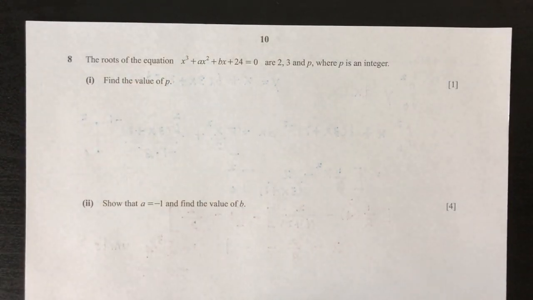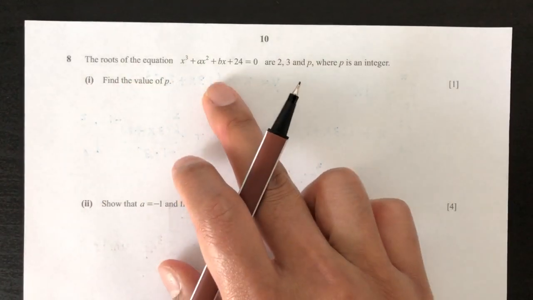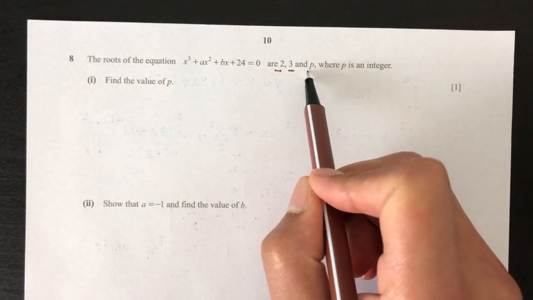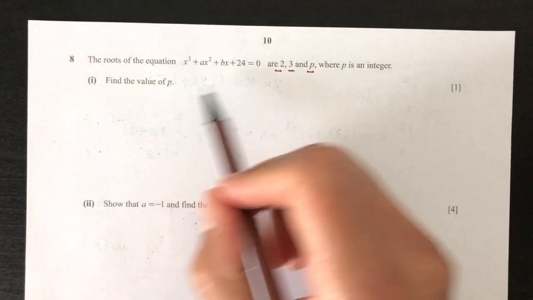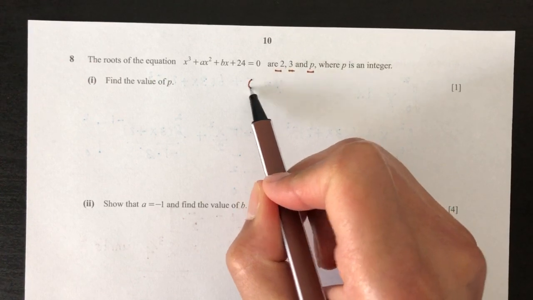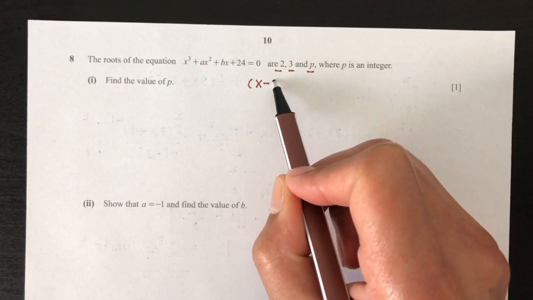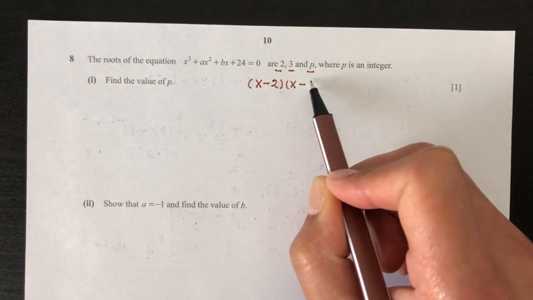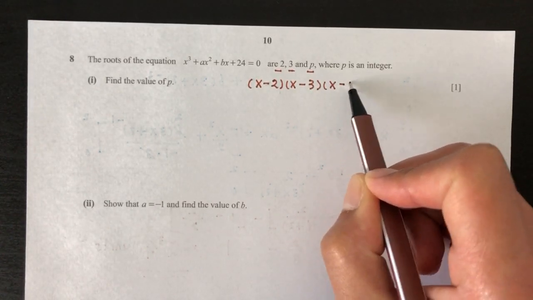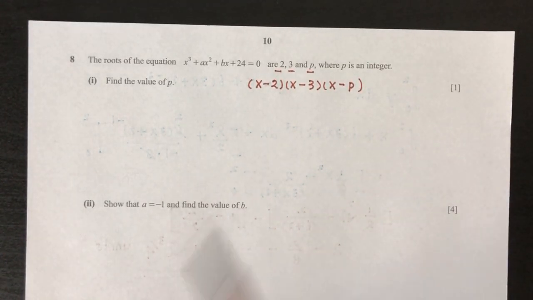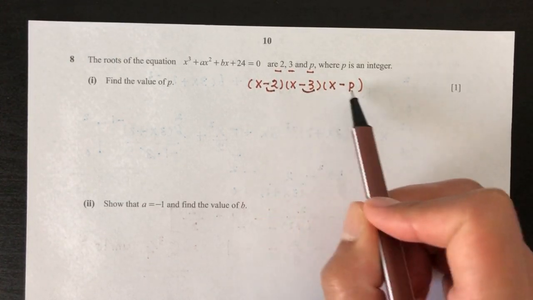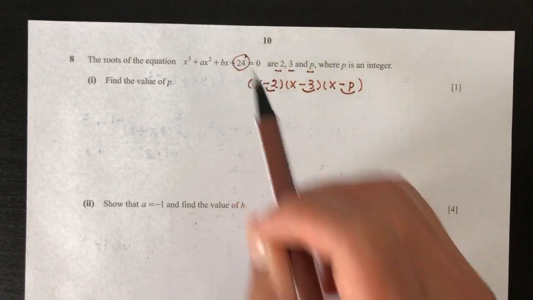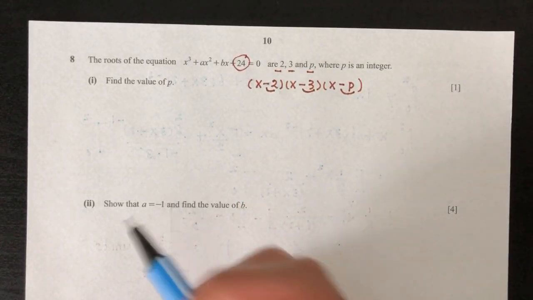So here we have the roots of the equation. These are 2, 3, and p, where p is an integer. Find the value of p. So pretty easy. If your roots have been given to you as this, your factors have to be x minus 2, x minus 3, and x minus 4. So to find the value of p, we have to take minus 2 times minus 3 times this, which should give you this value. So let's do that.